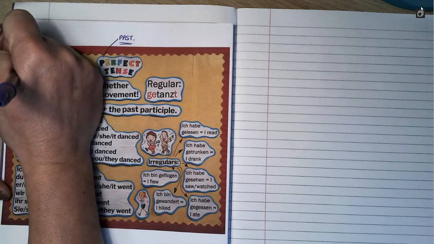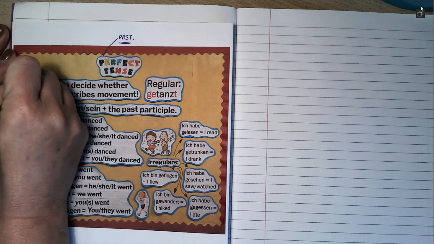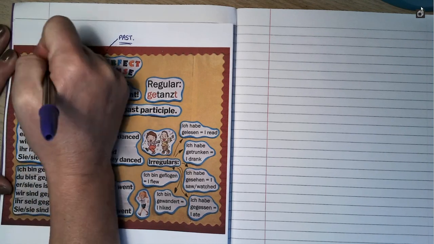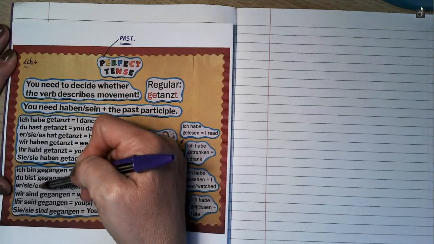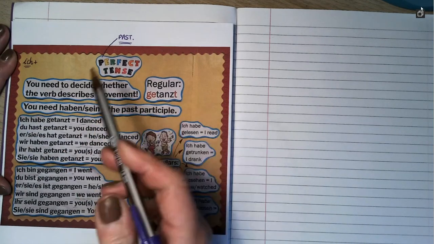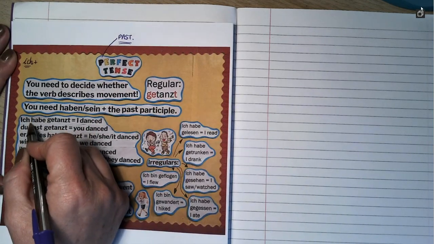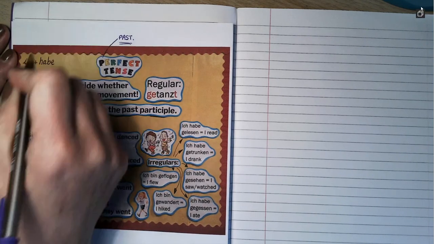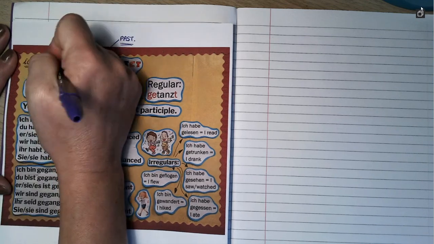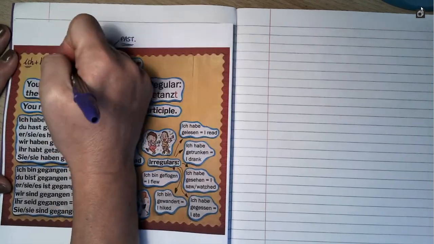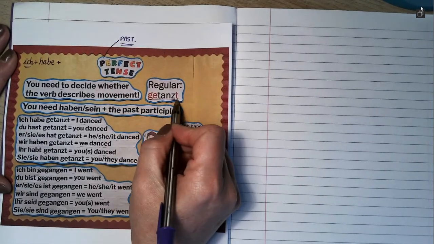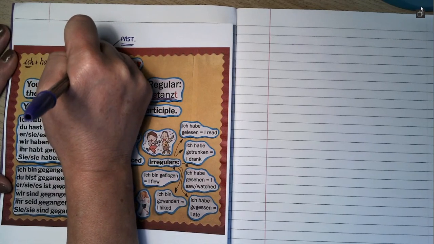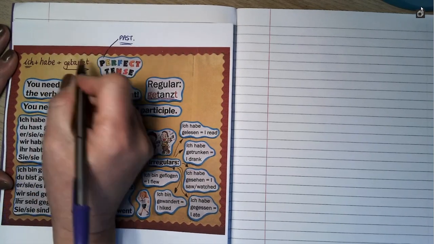So first of all, you need to remember that there are 3 things that you need to do. You need the person that you are talking about. So let's imagine you want to say that you've done something, you need ich. You then need one of these 2 verbs. Now these are called auxiliary verbs, and they're basically there to make this tense work. So let's imagine that the verb that you need is haben. Then the third thing that you need is your past participle. Your past participle is the GE word, and I'm going to use an example: getanzt, and getanzt goes at the end.